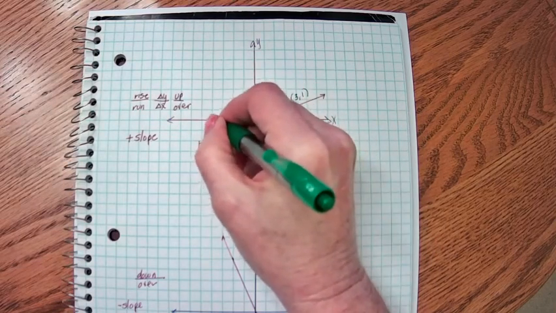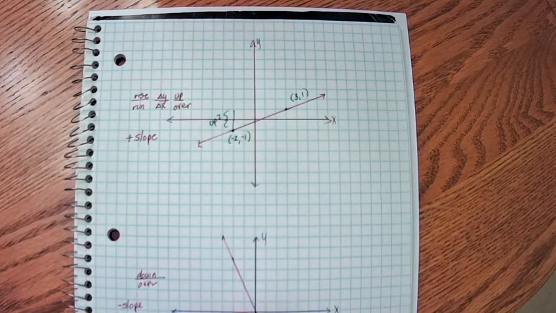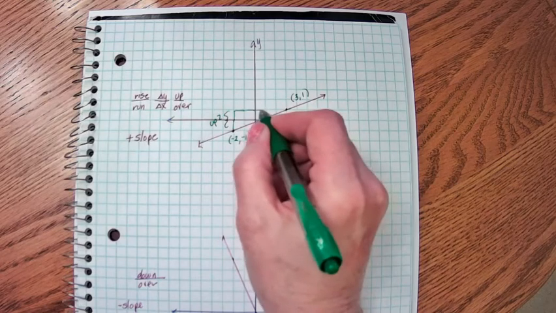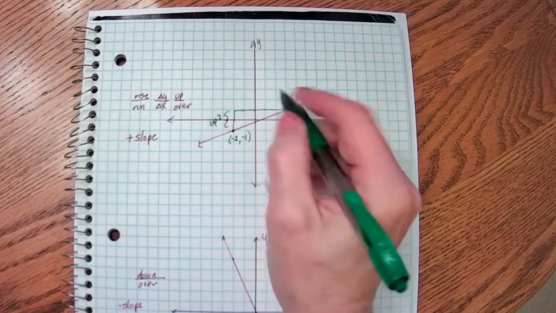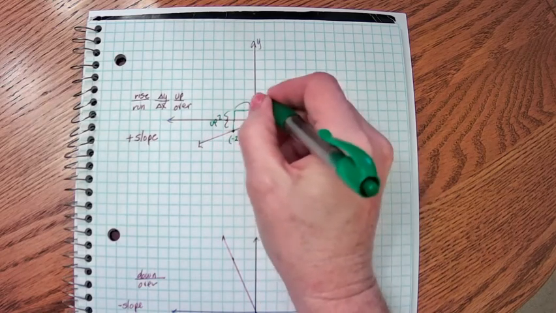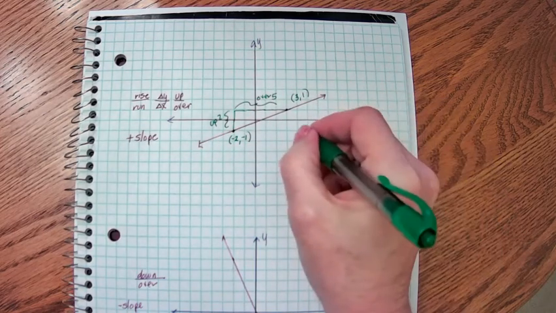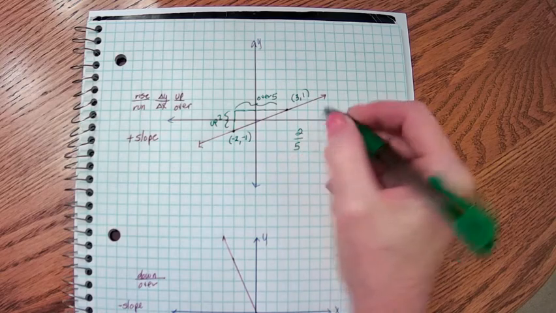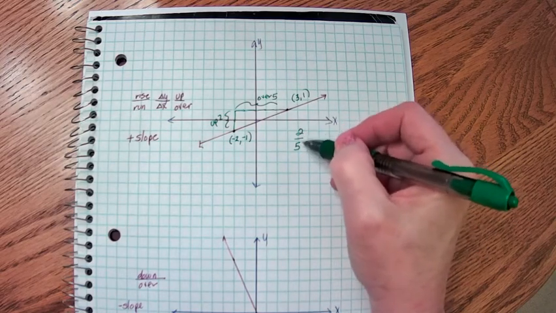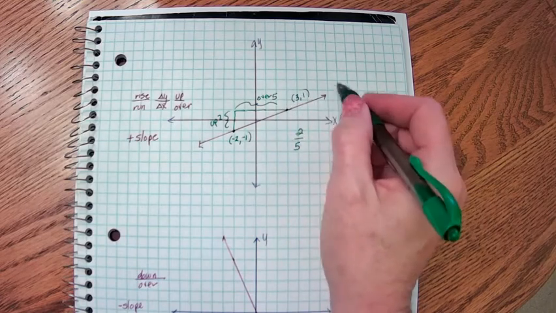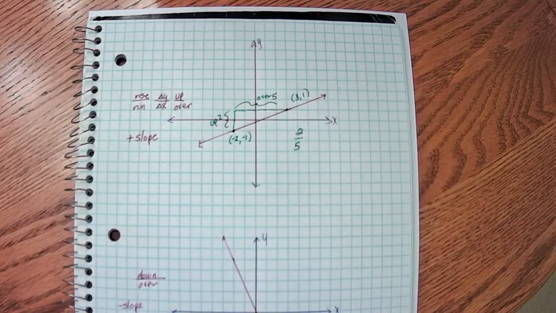I'm going up 2. And how many over? 1, 2, 3, 4, 5. So this is over 5. So the slope of this line would be 2/5. 2 up, 5 over, for any 2 points.